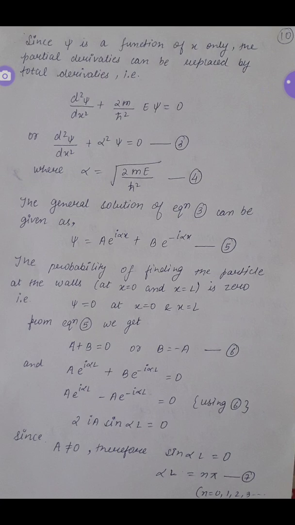Now, where alpha is equal to under root 2mE upon h cross square. The general solution of equation number 3 can be given as psi is equal to A e raised to power iota alpha x plus B e raised to power minus iota alpha x, where A and B are constants.